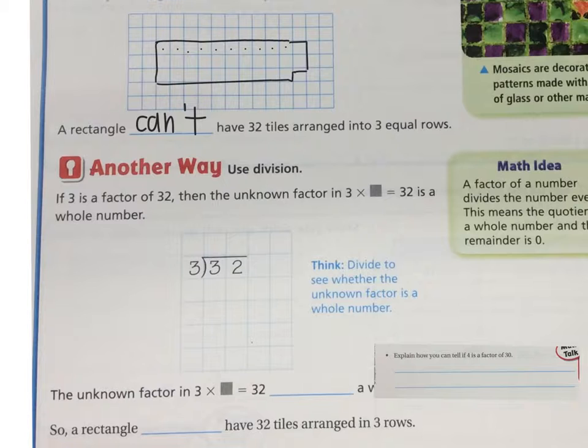Let's divide and see. We have 32 divided by 3. What's 3 divided by 3? 1. Okay, what's 3 times 3? 1 times 3? 3. What's 3 minus 3? 0. Okay, we're going to bring down the 2. What's 2 divided by 3? 0. We can't do it. What's 0 times 3? 0. What's 2 minus 0? 2. So we have a remainder. 10, remainder 2. You guys learned how to do this in 3rd grade, yes?